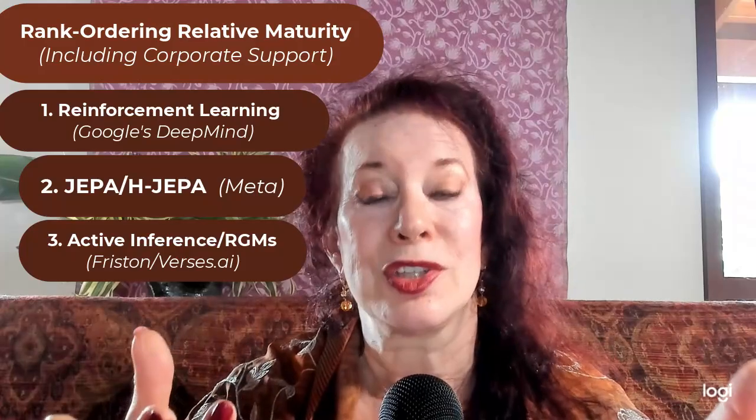Similarly, Yann LeCun, tremendous history with that man. He's got decades of work. He's been cultivating his ideas for a long time. So he's got strength and support behind him, having worked at Meta for quite a while. So what that means is that in a simple rank ordering of capabilities, we can see reinforcement learning, greatest time in grade, so to speak, maybe JEPA next. And then in terms of having money to build it out, and colleagues who understand not only theoretically but actual systems and applications, active inference, now morphed into RGMs, is the newest in the game.